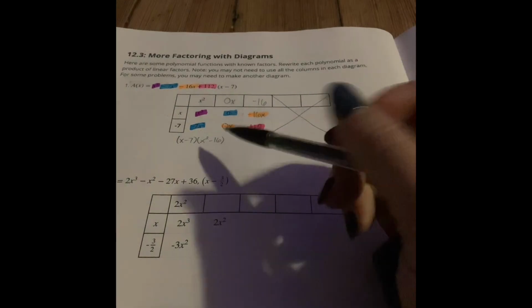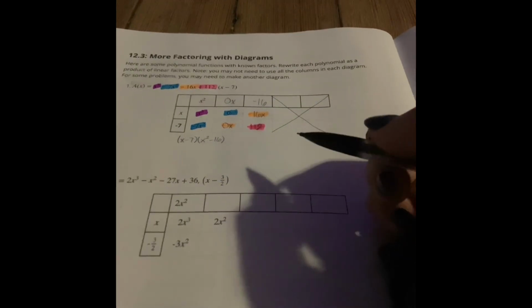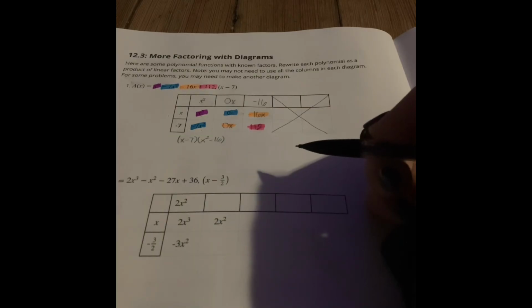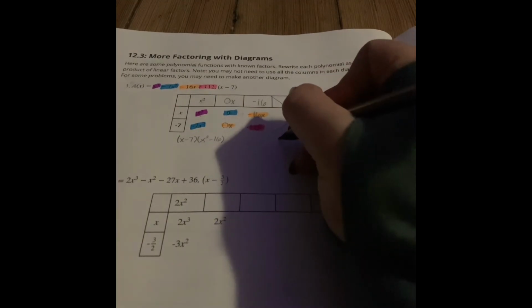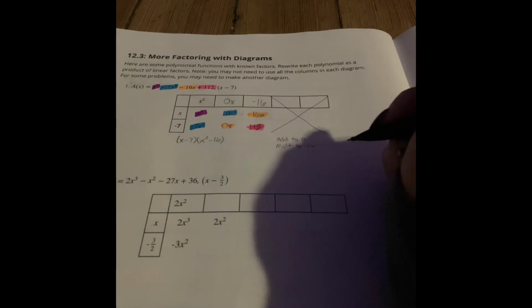Okay, right now, try and do it without blocking my view. We have x minus 7 and x squared minus 16. Okay. This x squared is broken up like this. If you factor, which we just talked about in 12.2, you want two numbers that add to 0 that also multiply to -16.